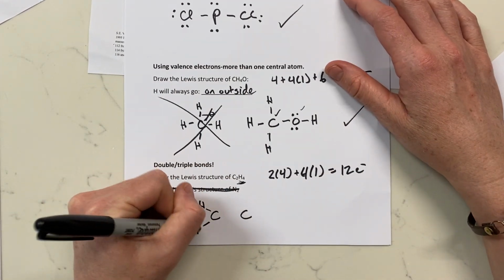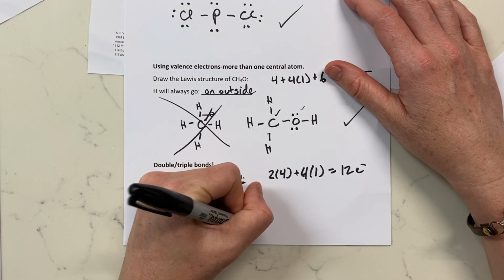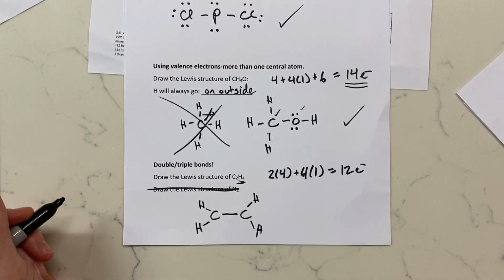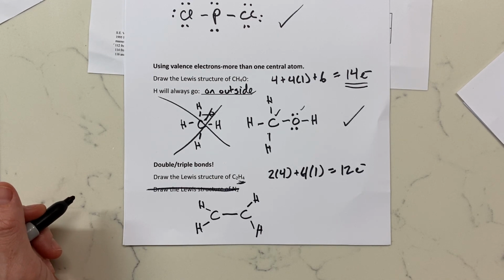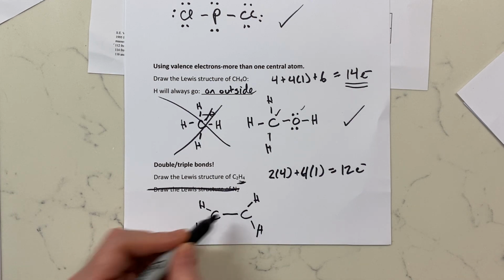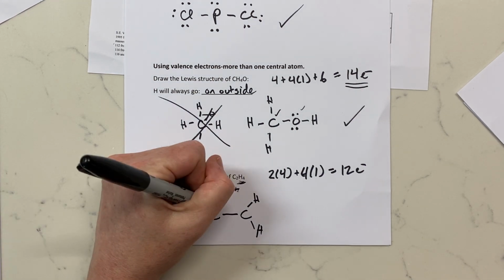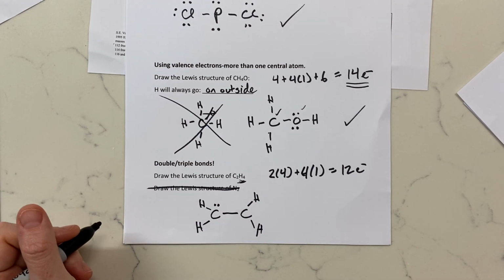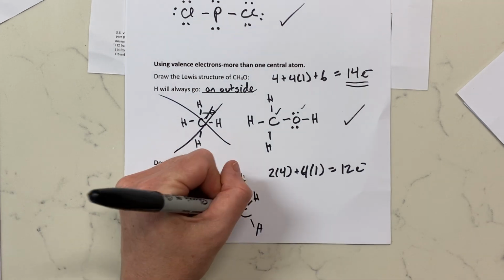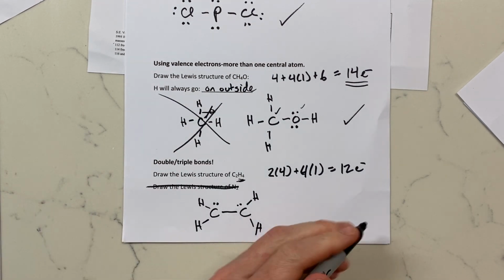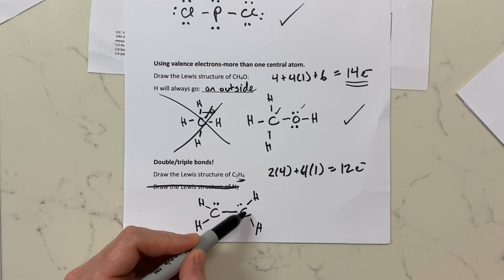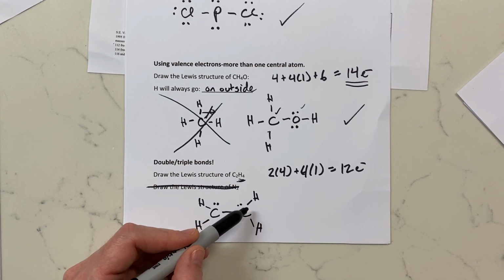So here we have H, H, H, H, and let's go ahead and bond that carbon. Now it says fill in the octet. If we're looking at carbon here, we've got 2, 4, 6, it needs 2 more electrons. Well, let's go ahead and try it. Let's put 2 electrons there, following the rules that we've been talking about. Then over here, we've got 2, 4, 6, and we'd have to put 2 electrons there. Now we can count and see if we've got 12: 2, 4, 6, 8, 10, 12, 14.